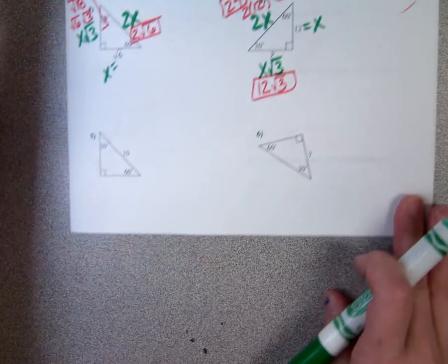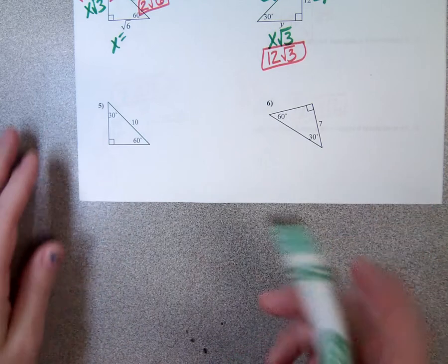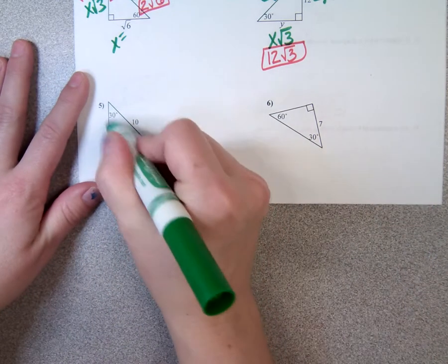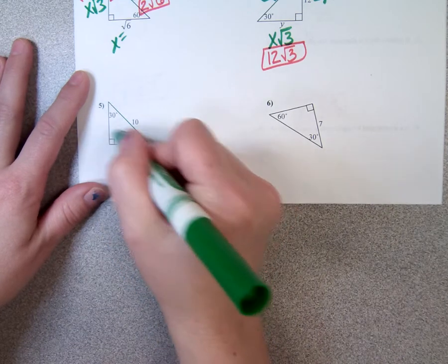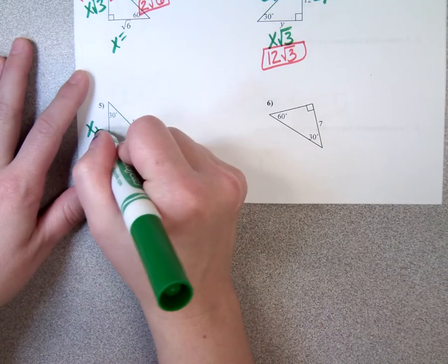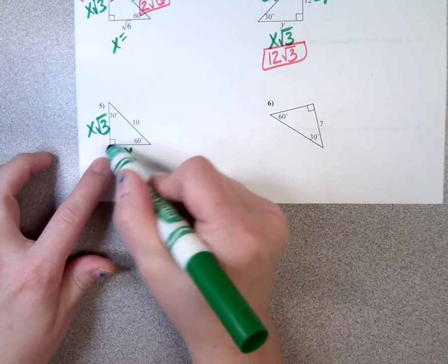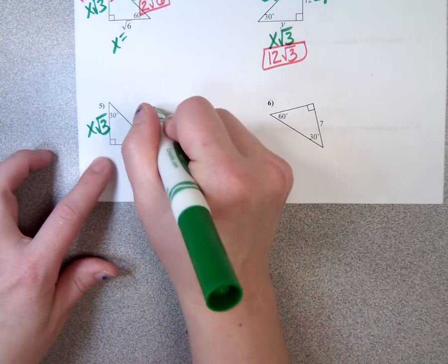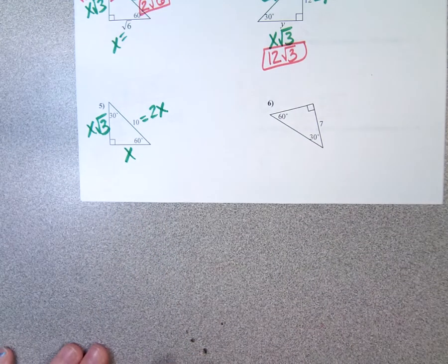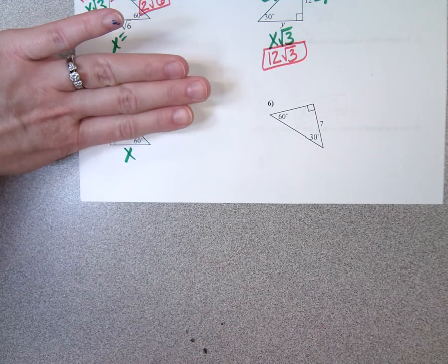Okay. Let's look at 5. All right. Again, help me out. What do you label across from the 30? X. Across from the 60? X square root of 3. And across from the 90? 2x. Now, because there's something there, I need to put equals 2x. Okay. So right now, do I know what x is?